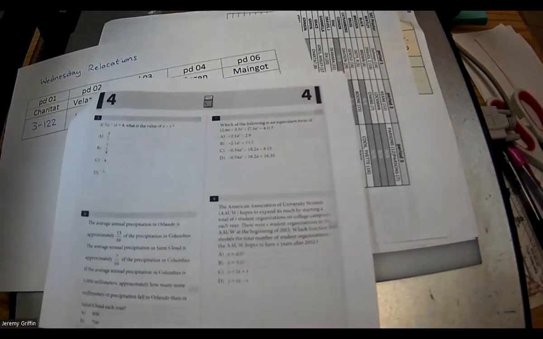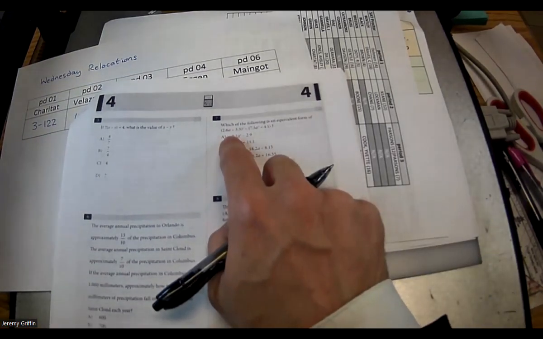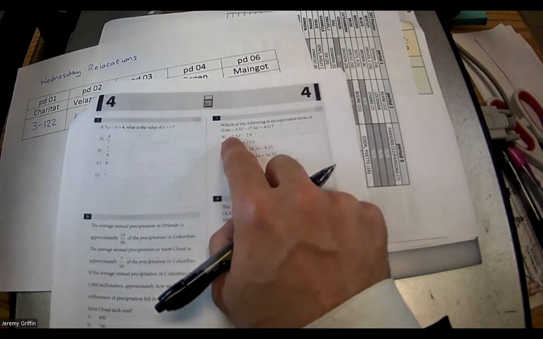So option A from that, yeah, 6 is A. Okay. Very good. Number 7, which of the following is equivalent form of this expression? Okay, we're just gonna have to work this out on paper.